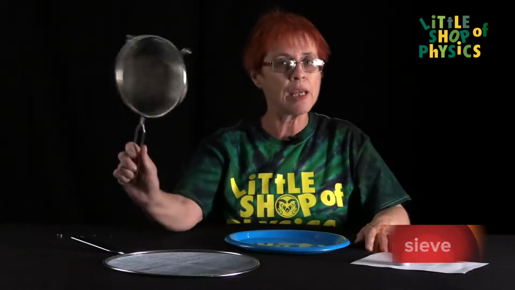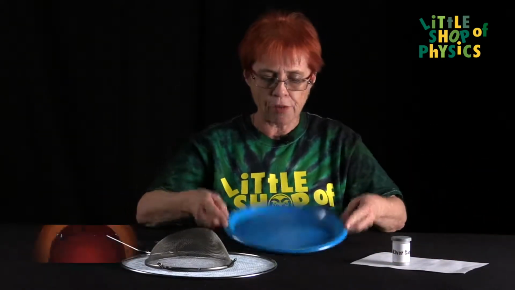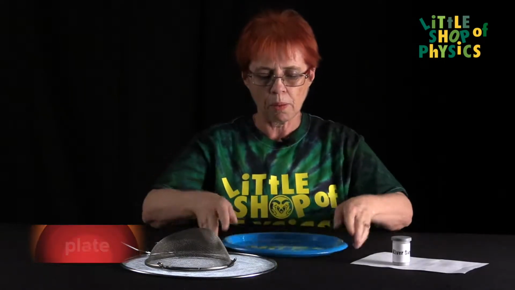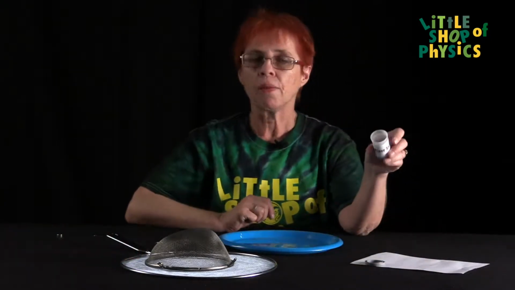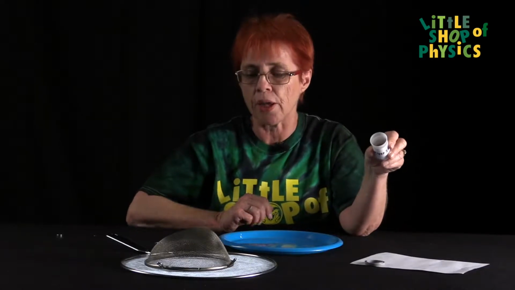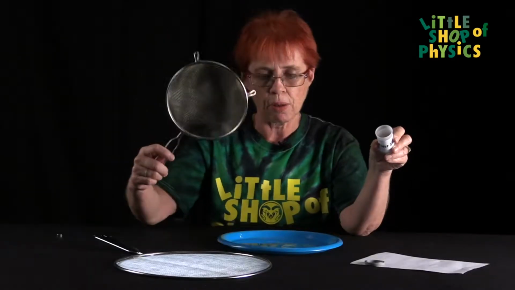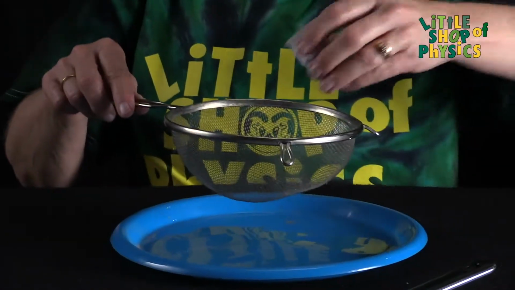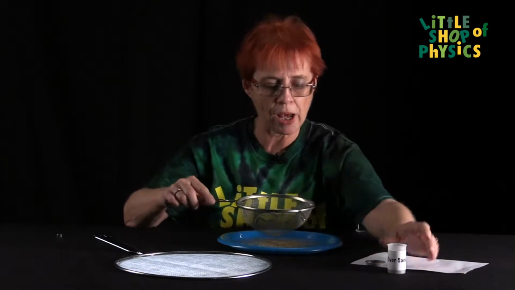Here I have a sieve, and I have a splatter guard, and I have a cheap plastic plate, and I have some river sand. So let's see if we can separate this river sand, the little soil sand grains in there, using these materials. And we start with the biggest holes in our biggest sieve over here. So we just pour it in there, we sieve it, and what do we have?